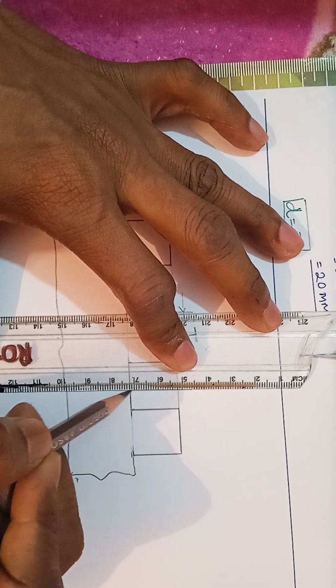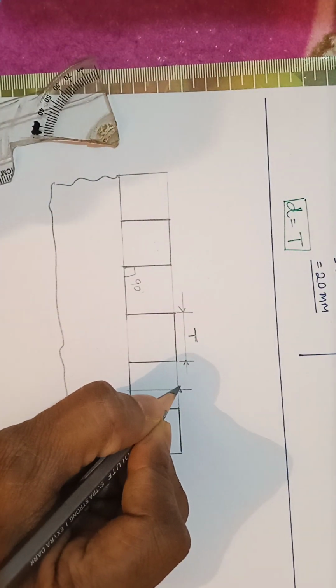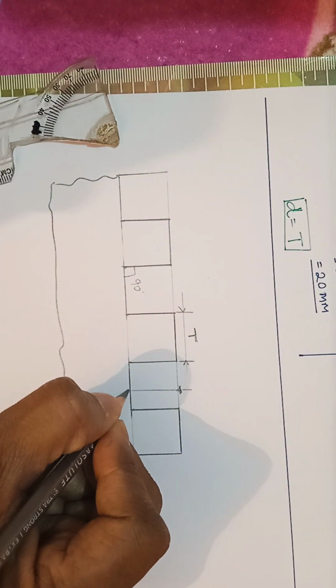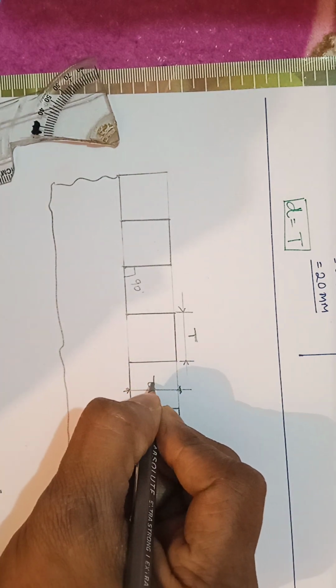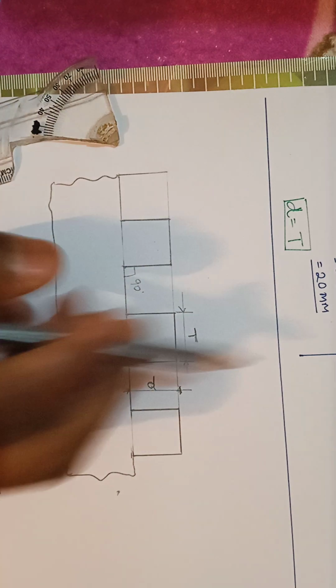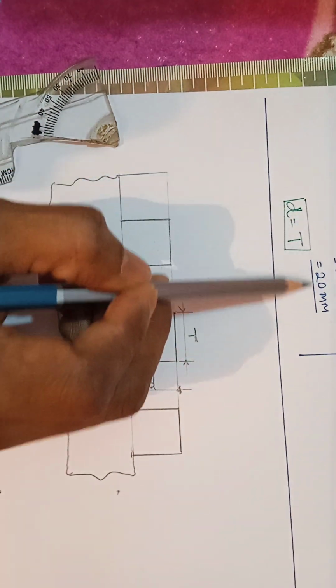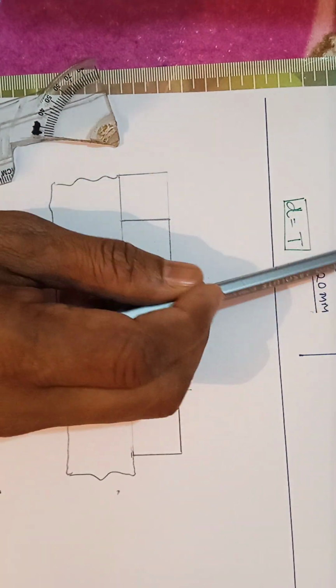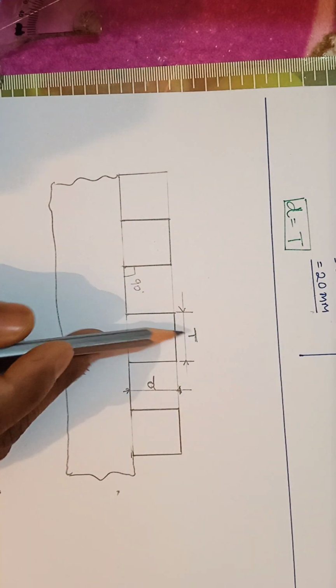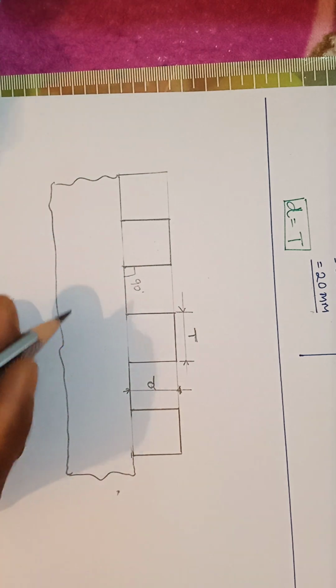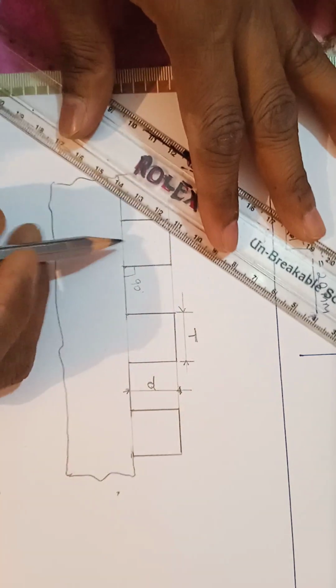This is the depth of the thread, equal to small d, and small d is equal to capital T, which is equal to 20 mm, 0.5 p, that we have calculated. So these are the dimensions that you have to give, and after this we have to do the hatching.